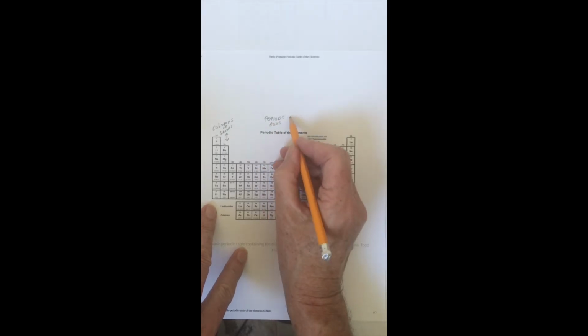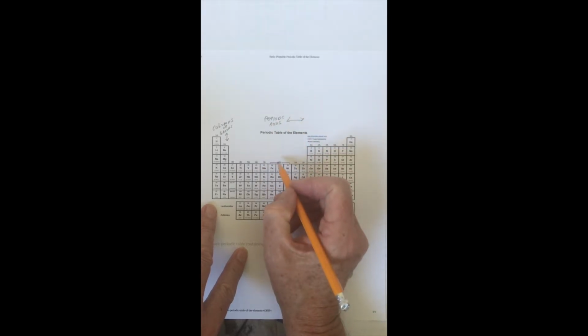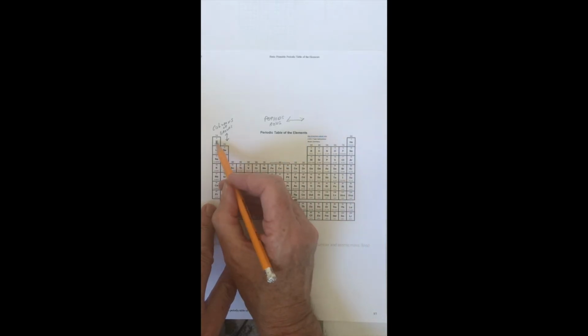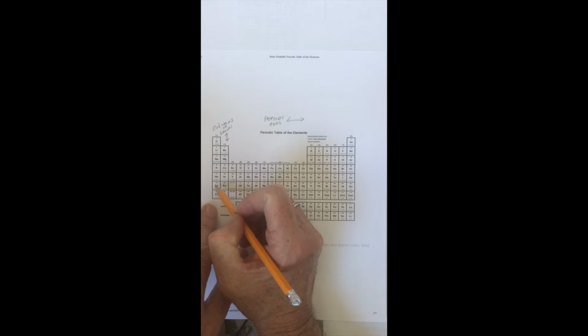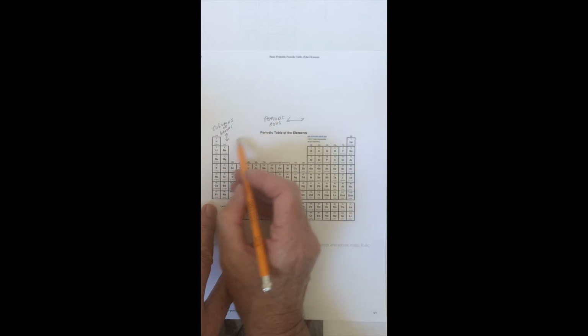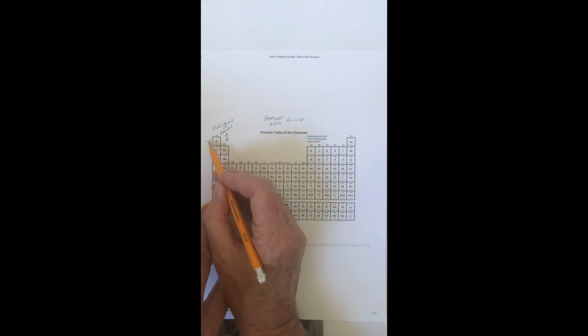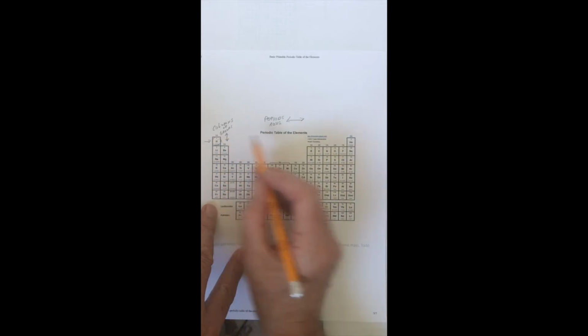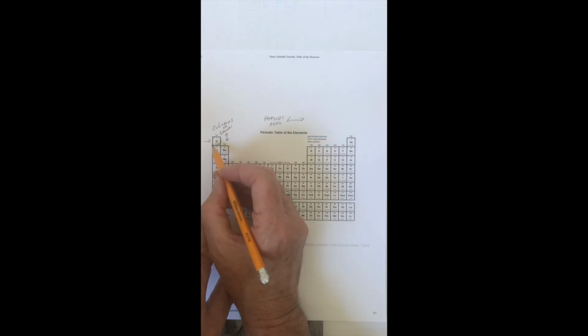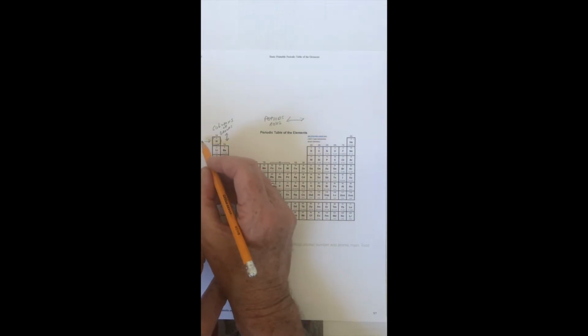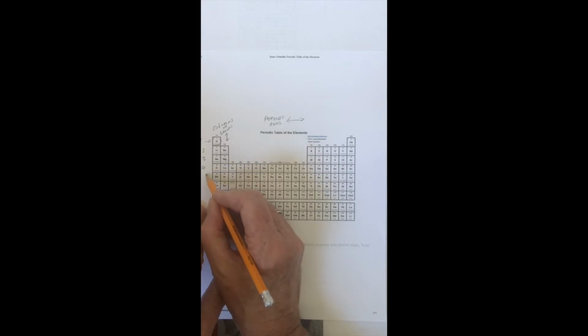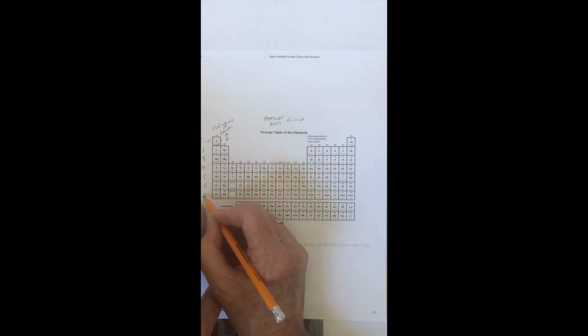Both mean the same thing, and they go across. So for example, hydrogen is in group 1, and it's also in period 1, right there. So there's 18 groups going from 1 to 18, and there's 7 periods or rows: 1, 2, 3, 4, 5, 6, 7.